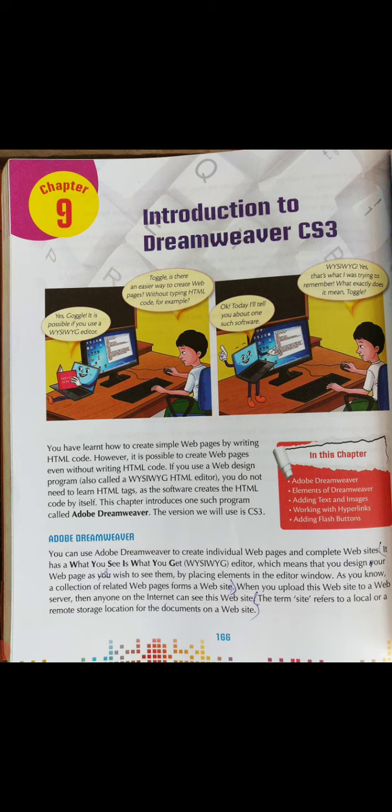It is one of your HTML editors. And in this Wysiwyg editor, there is no requirement of HTML language. Means the knowledge of HTML code language is not required in the Wysiwyg editor. Clear this much?